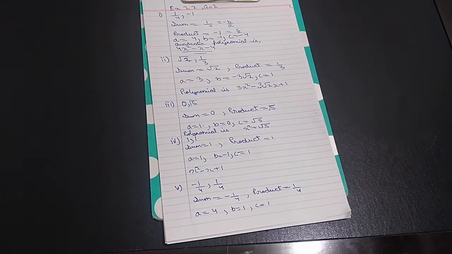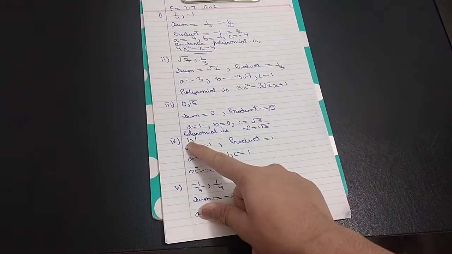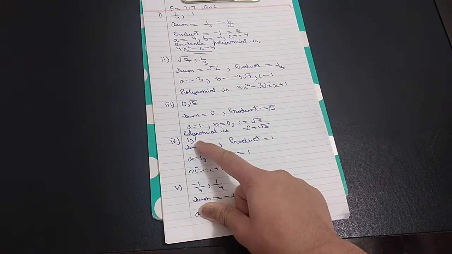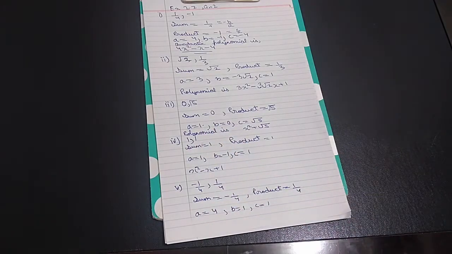Let's do the next one. The sum of zeros is 1 and the product of zeros is also 1. So we can assume that minus B by A equal to 1. So we get B as minus 1 and A as 1. Similarly, the product of zeros is 1. So C by A equal to 1. So we get C as 1. Similarly, we can do the fifth one.